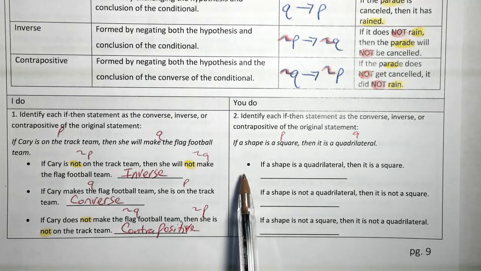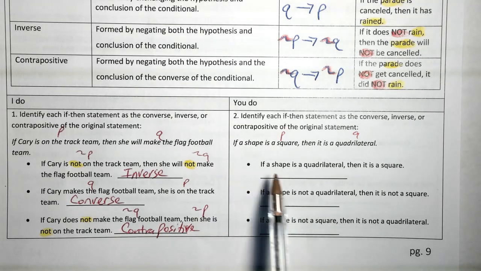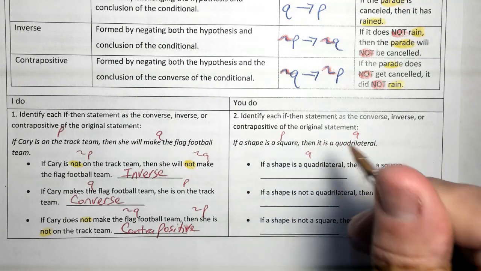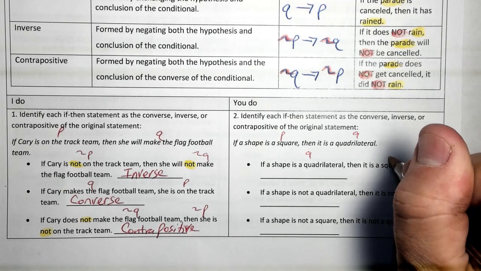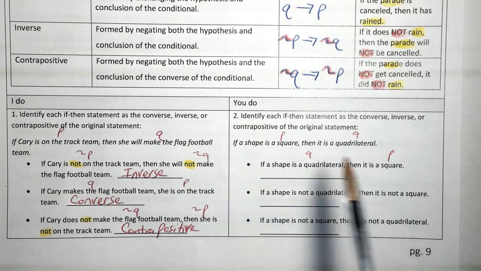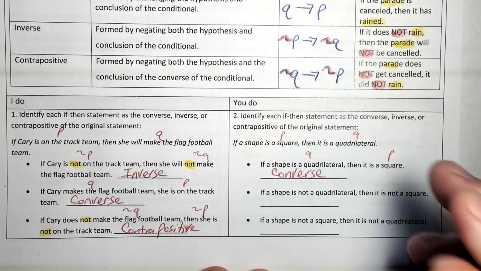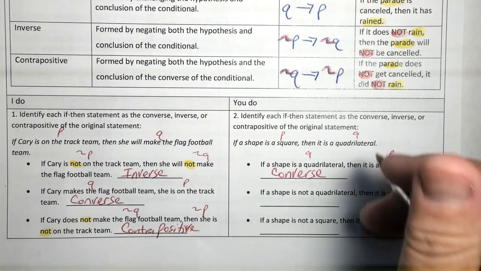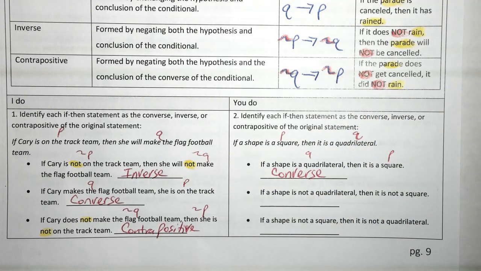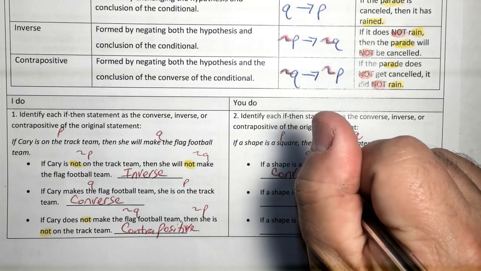So now let's look at our first example here. The shape is a quadrilateral, Q, then it's a square. That was the P. Q then P is the converse. We just take the opposite. We just flip-flop P and Q.